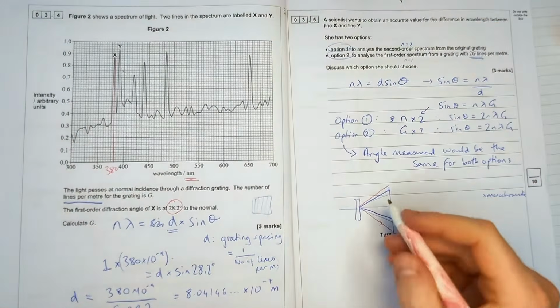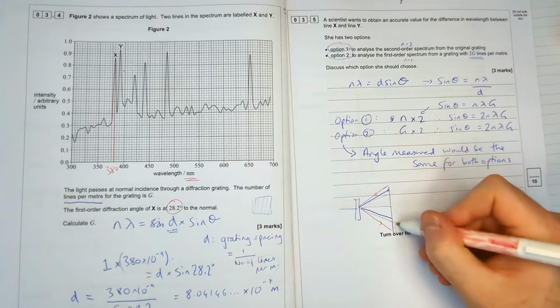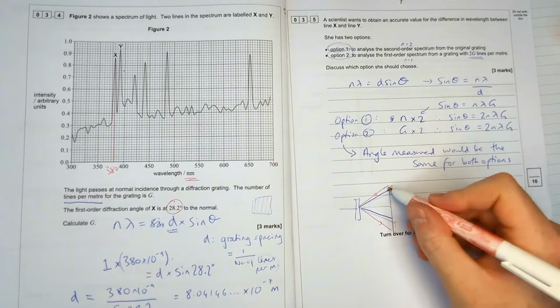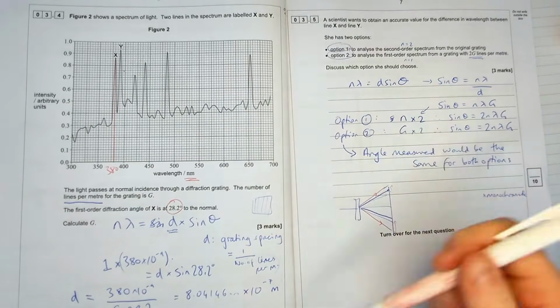You want a quite bad diagram here of it, but basically the idea is the greater orders you have, the greater separation between the orders measured for different wavelengths. Don't forget, red diffracts more because it's got a higher wavelength, so therefore sine theta is going to be bigger.